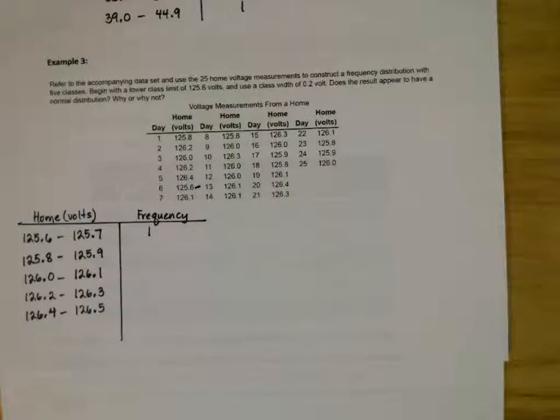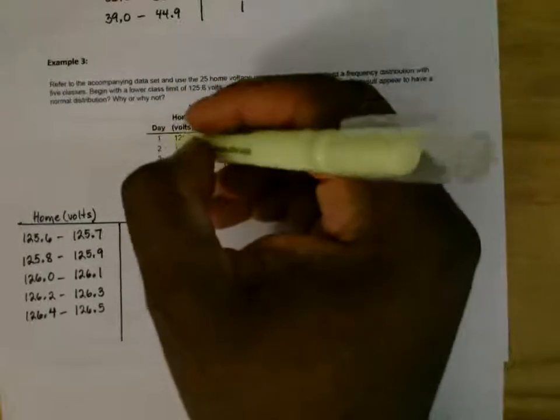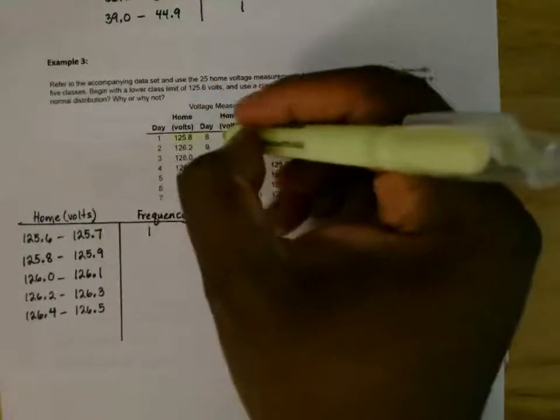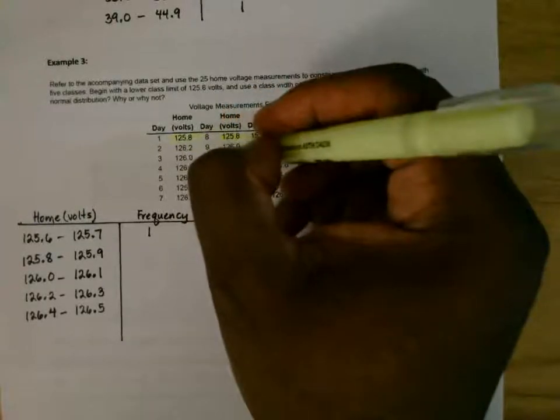Now for the 125.8 and 125.9, let's count how many data values are between those two. And it does include those two endpoints, by the way. Well, here's a 125.8. Another 125.8.